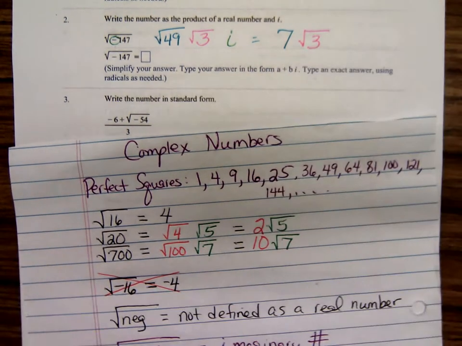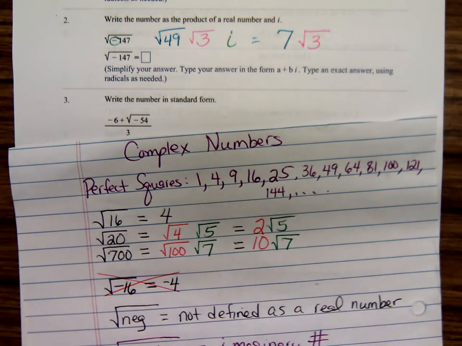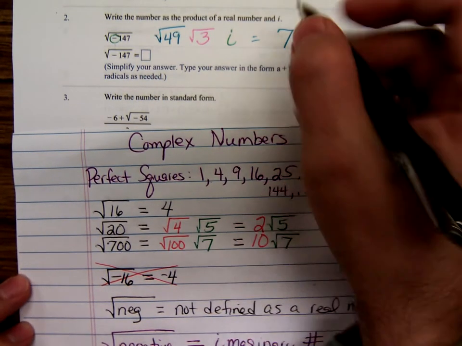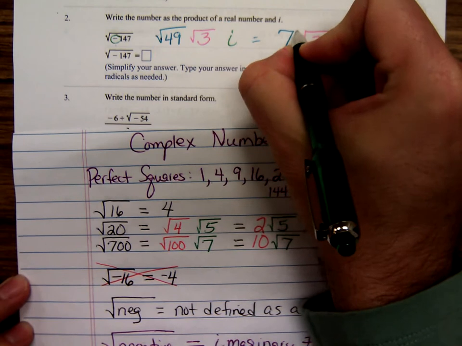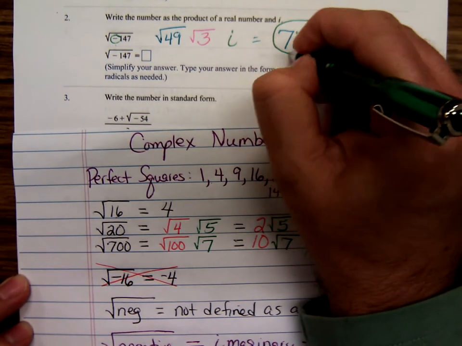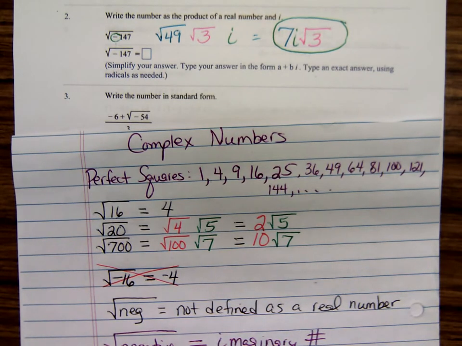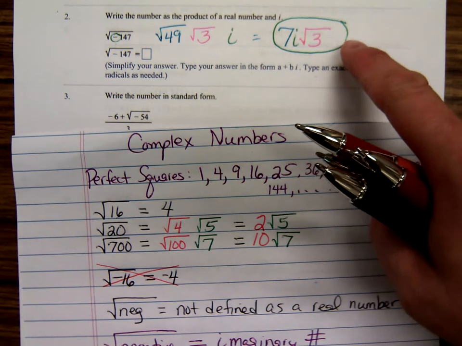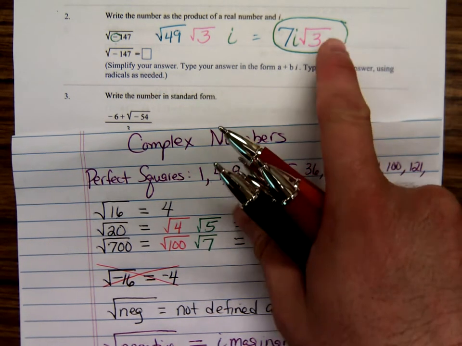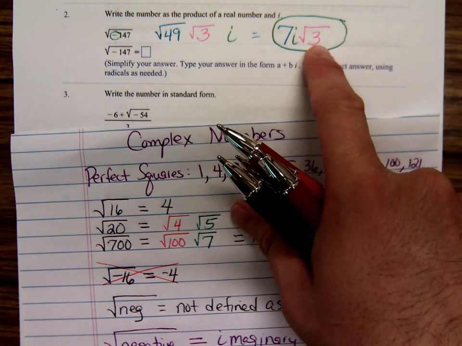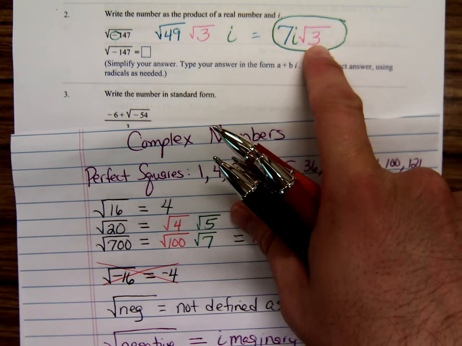Now, where to put the i? It's customary, if you have just an integer and a square root, that you put the i right in between them. 7i square root of 3. But if you wanted to put the i in front of the 7, MyMathLab will take that. Or if you want to put it at the end, just make sure it doesn't look like it's under the square root symbol. The i should not be under the square root symbol when you type this.